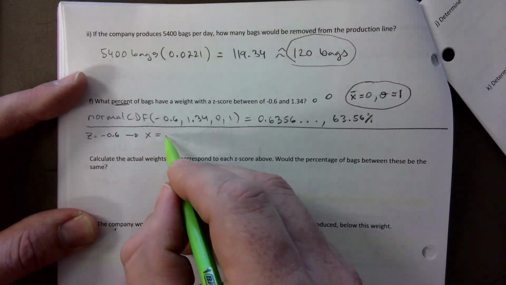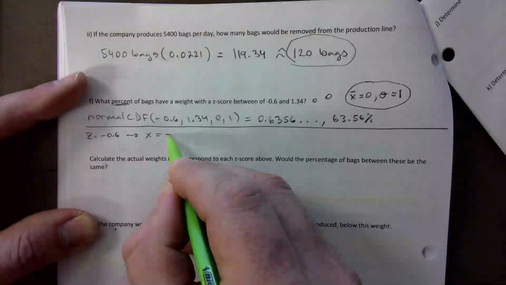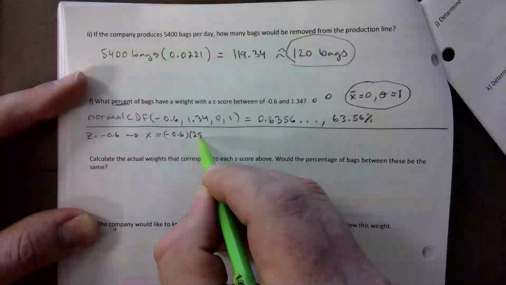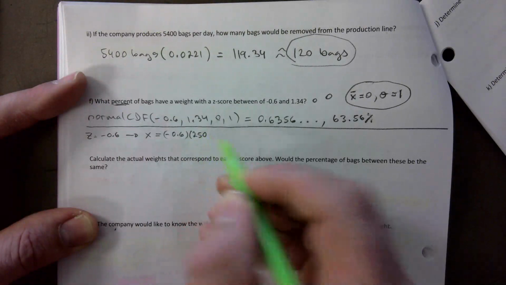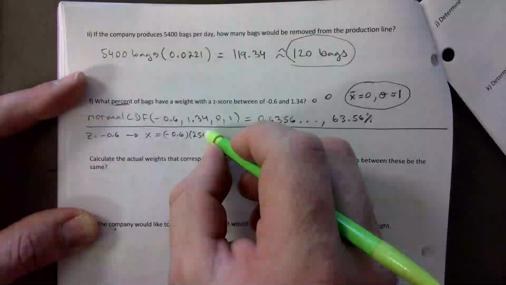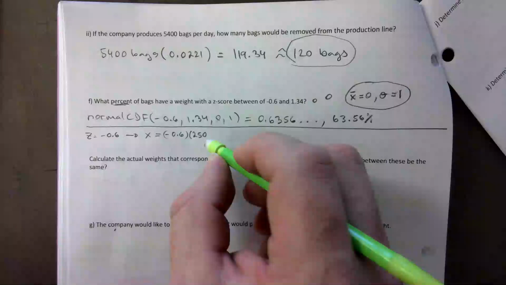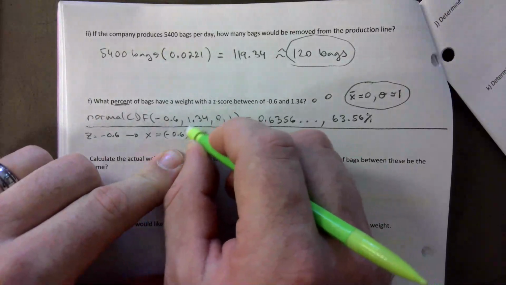You got to use this formula. Negative 0.6 times the mean. No, sorry. What's the formula again? Z-score times standard deviation. Sorry.